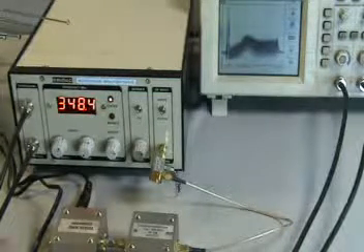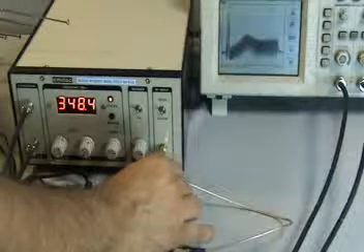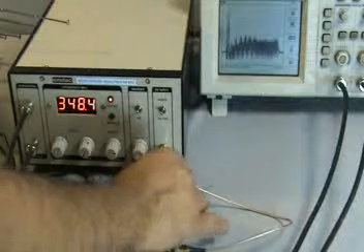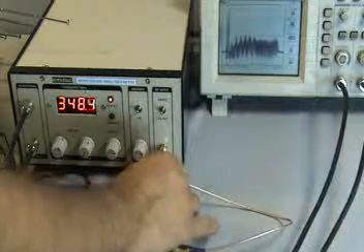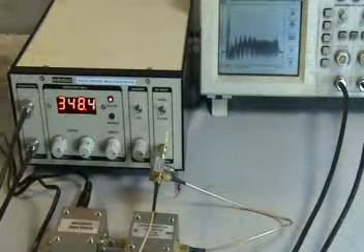Now we observe that at the test port, when we connect a cable, we start observing the structural return loss of the cable in the form of ups and downs in the graphical pattern.